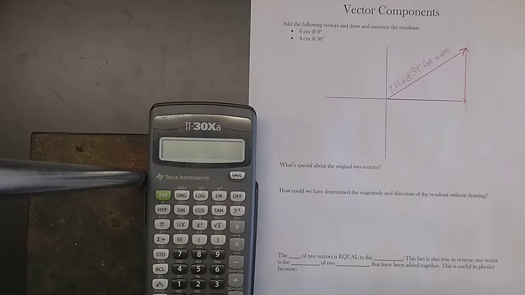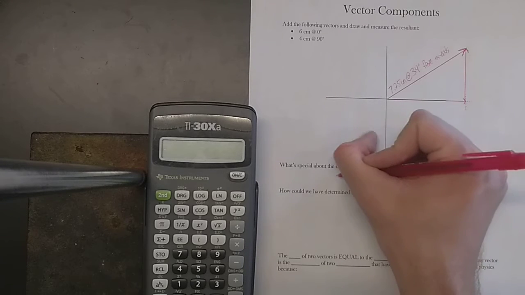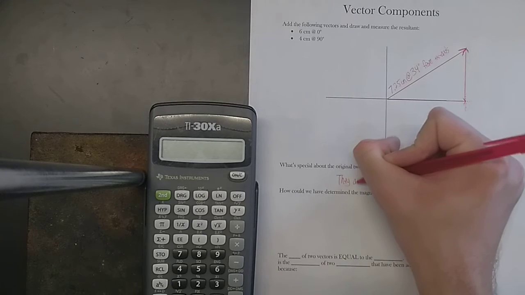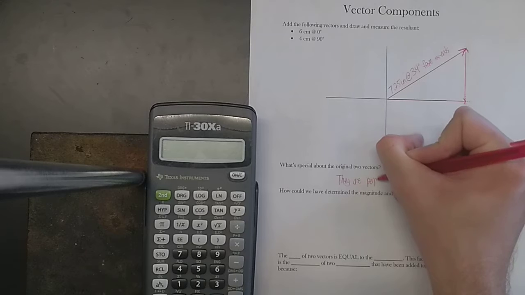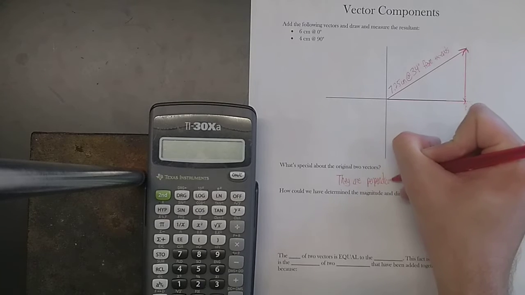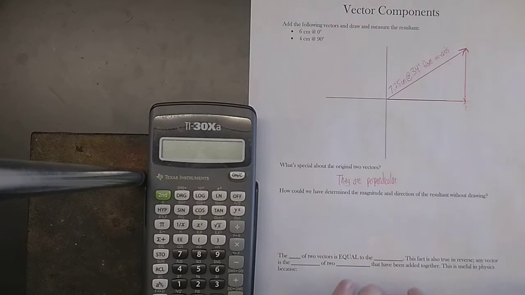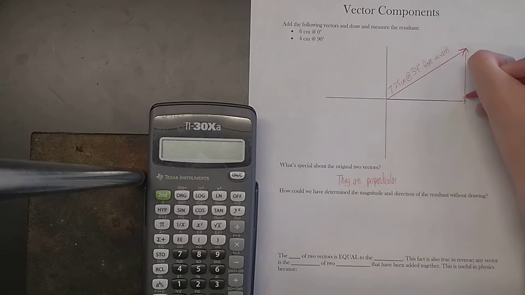Now, the reason I gave this example is that it is a very special example because of the two vectors we were given. What's special about these two vectors? It should be obvious when you look at them in relation to each other. They are perpendicular. And since they're perpendicular, realize what that makes for us. That makes a right triangle. The right angle is right here.